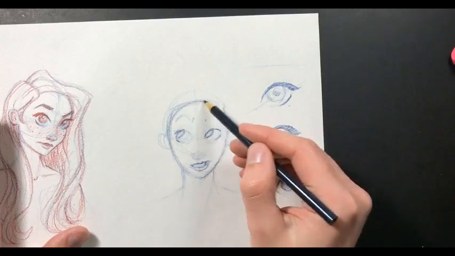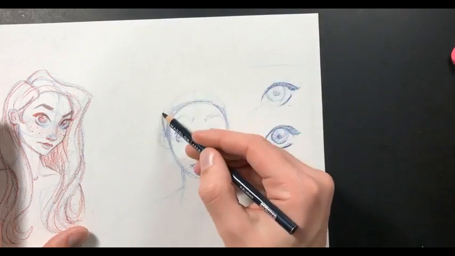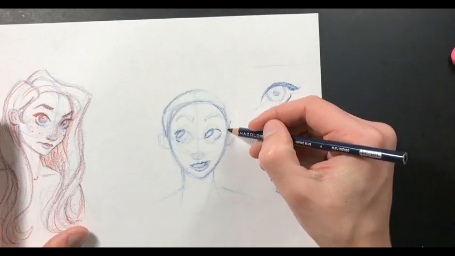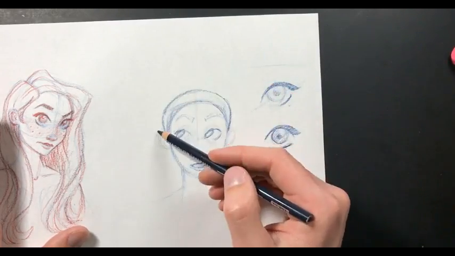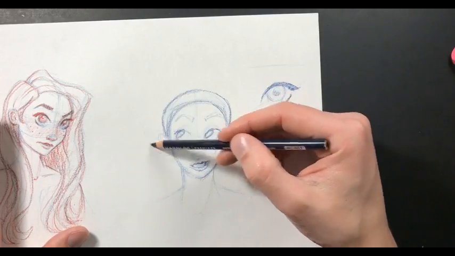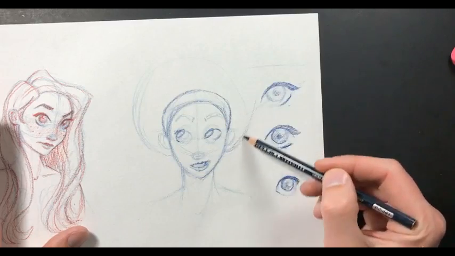So I'm going to draw a curved line that goes all the way around the head like so. And then I'm going to go ahead and draw that headband in there, like so. Then we can go ahead and add our afro. So our afro is going to be a basic shape that comes around like this.